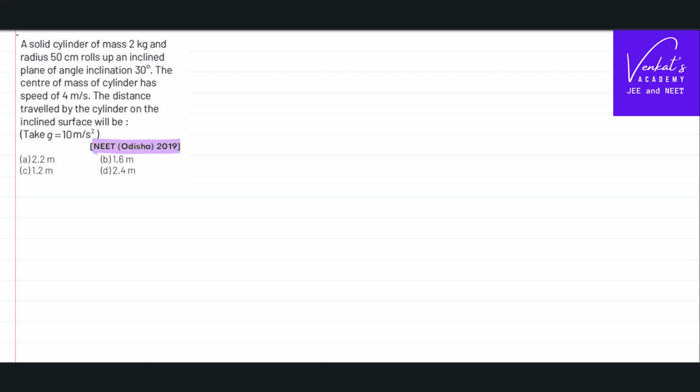So, a NEET 2019 question from rotational dynamics. Let us see the problem. A solid cylinder of mass 2 kg and radius 50 cm rolls up an inclined plane with an angle of inclination 30 degrees. Let me stop there for a minute and tell you what is happening there.